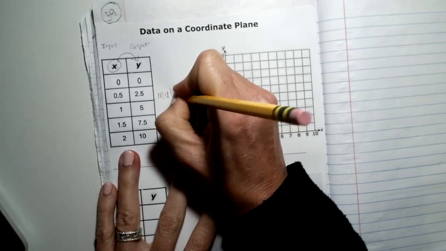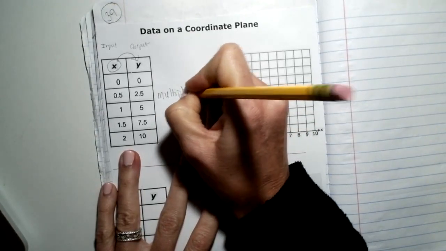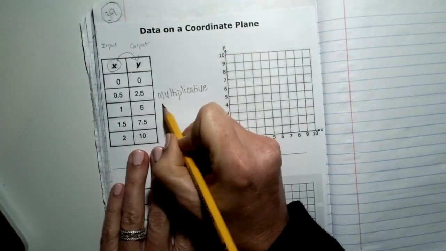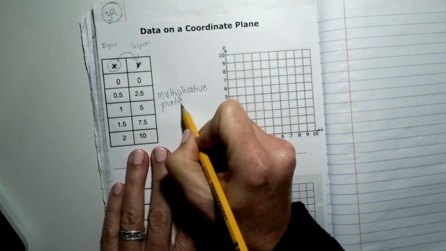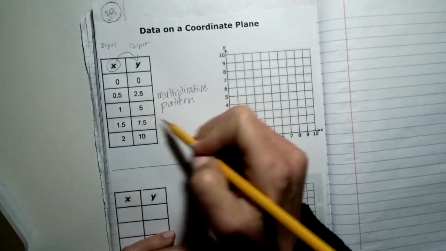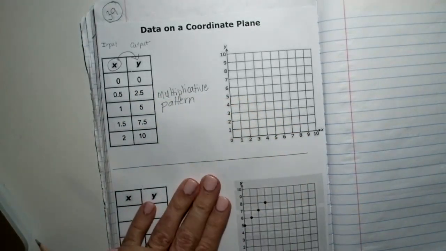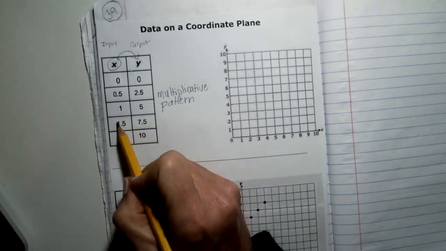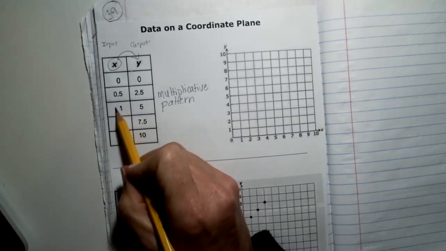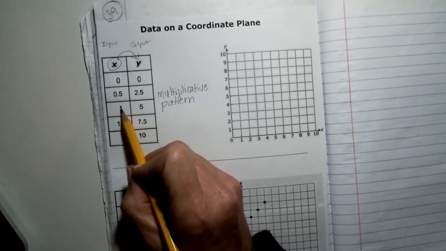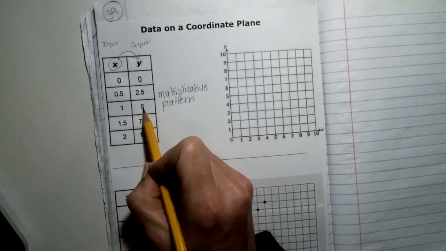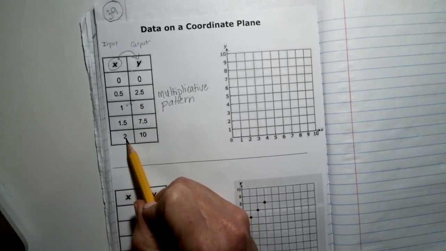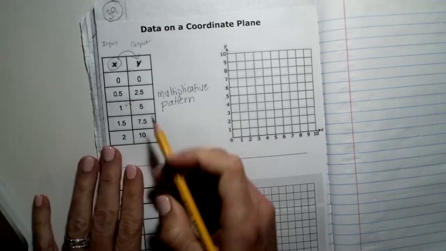This has to be multiplicative because anything times 0 is 0. And if you add 0 to any number, you're not going to get a result. So we know this has to be multiplicative. The question is multiplying times what? So I'm going to look at my whole numbers and ask myself, what do I have to multiply the number 1 by to get 5? Oh, times 5, right? And will that work here? 2 times 5, will that give me 10?